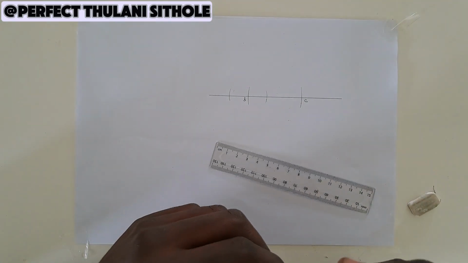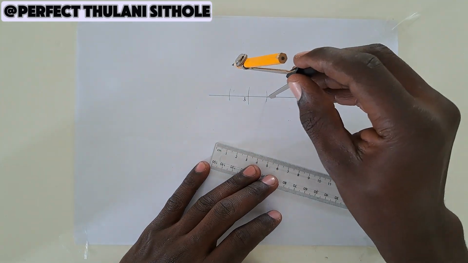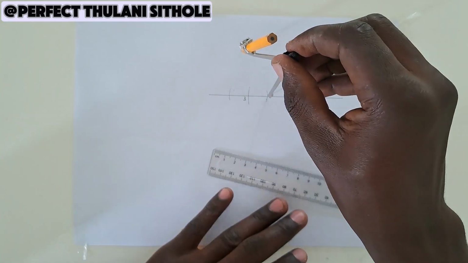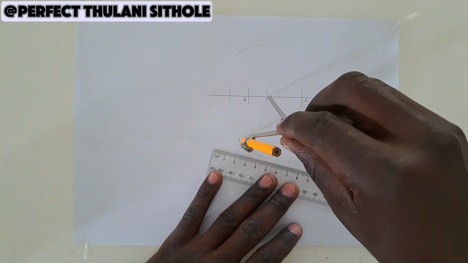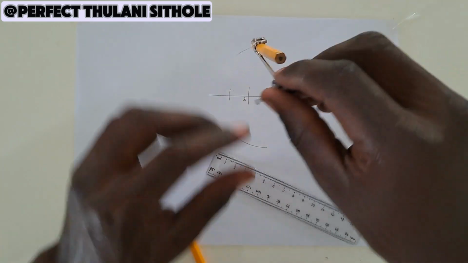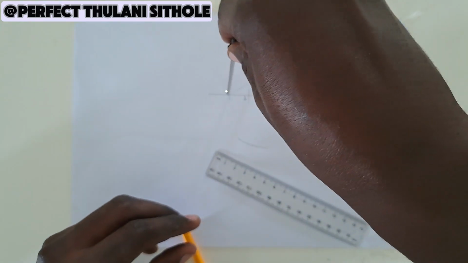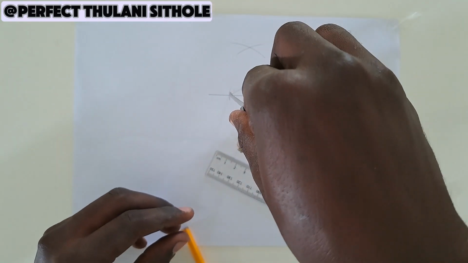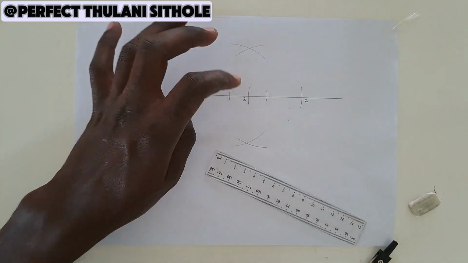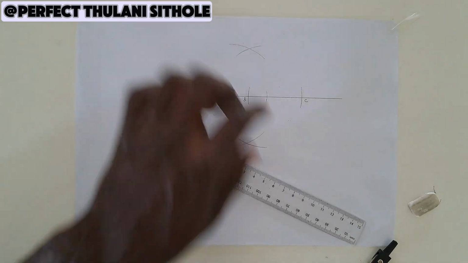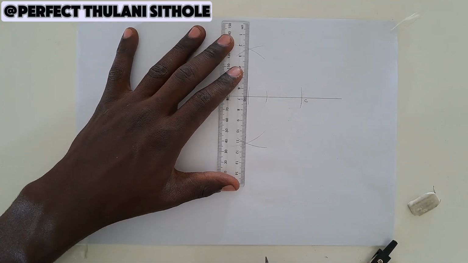And you open up your compass, you expand the span, and on one of the arcs you draw an arc at the top, draw an arc at the bottom, and you shift positions, draw an arc at the top and draw an arc at the bottom. Now we have to join point B with these arcs. So what you do is you do something like this.